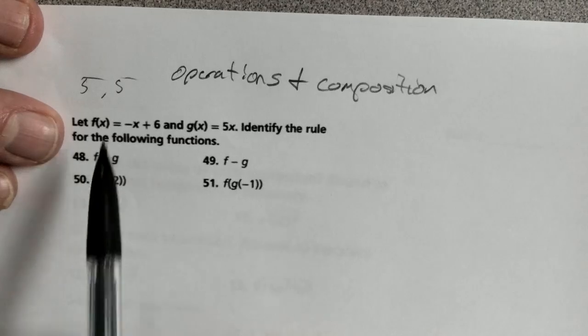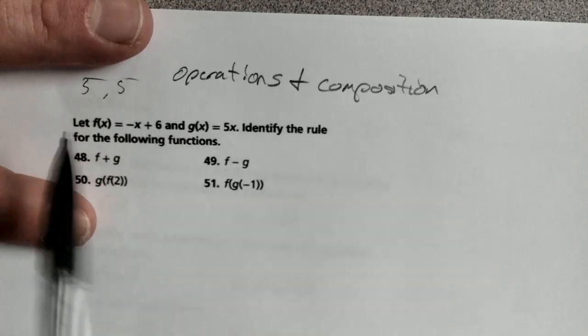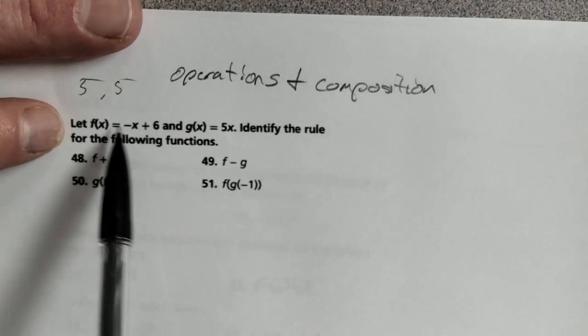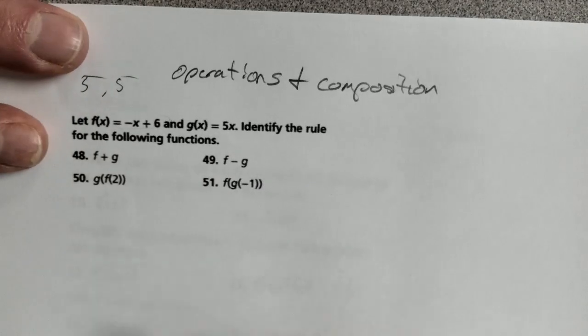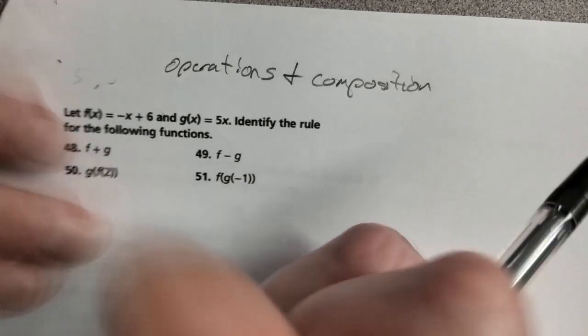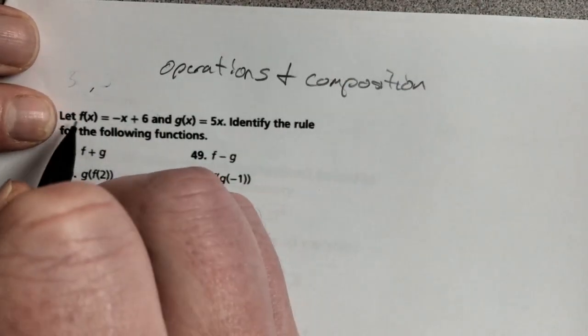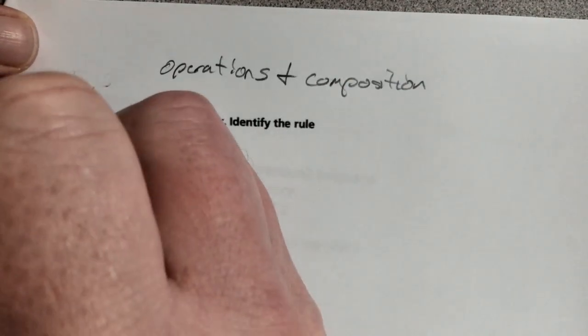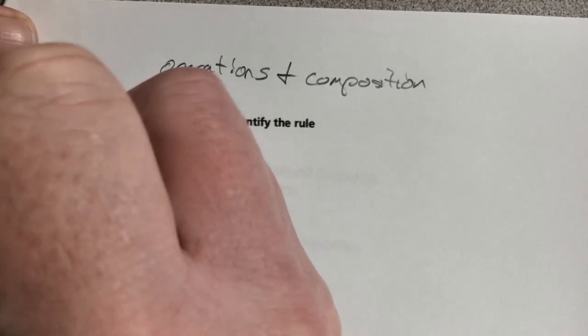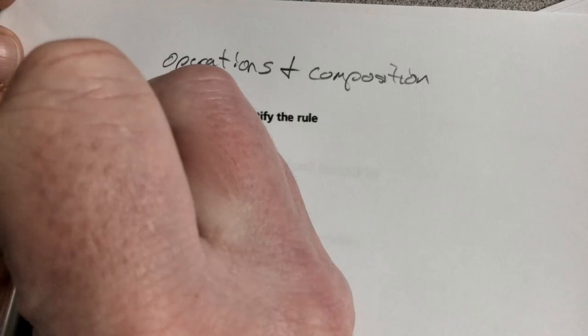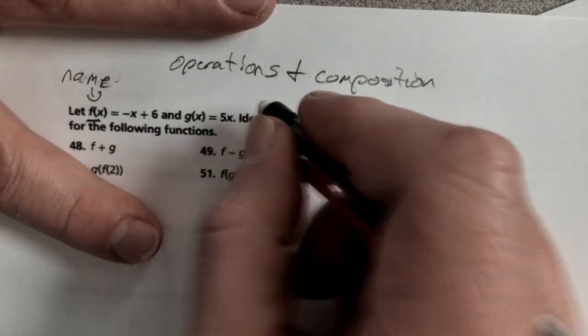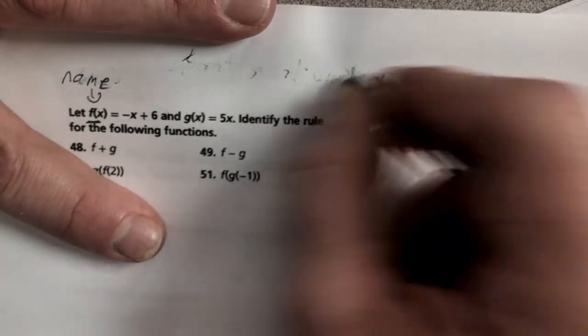All right. So when I'm dealing with our functions, I'm going to read the directions through. It says f of x equals this thing and g of x equals that thing. Identify the rule for the following functions. I probably shouldn't have written that there because when I look at a function, f of x, that tells me the name of the function. That is the name of the function. The negative x plus 6 is considered to be the rule.